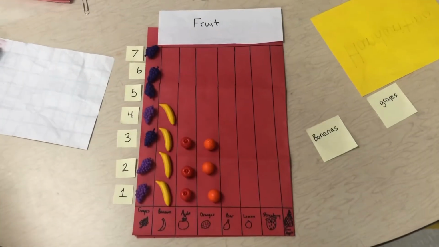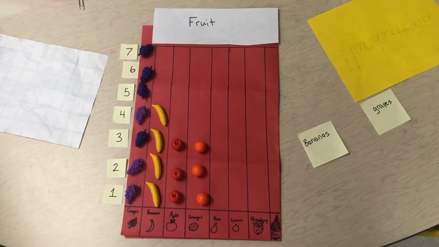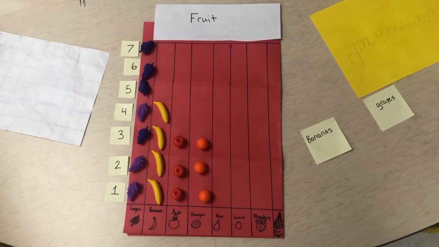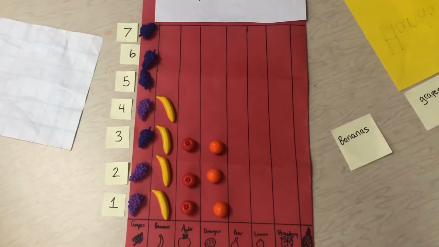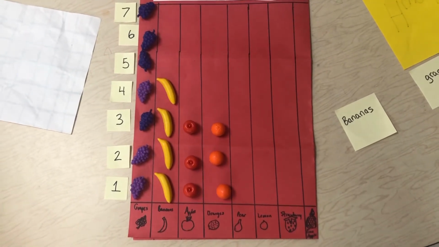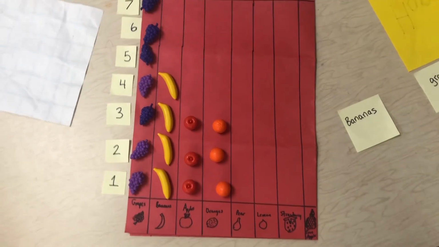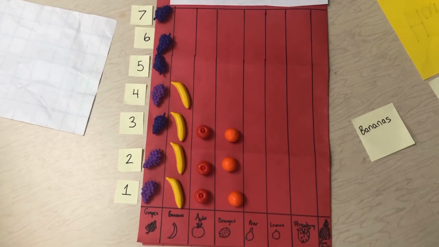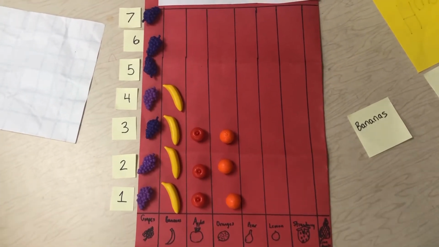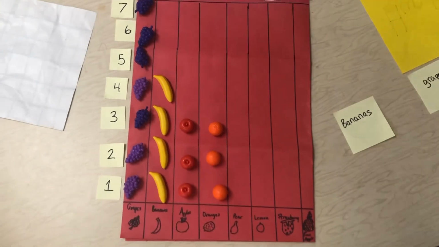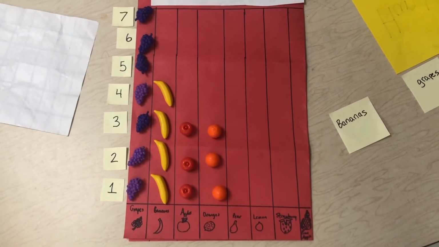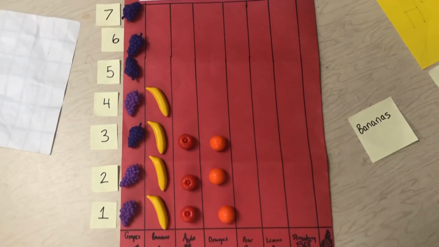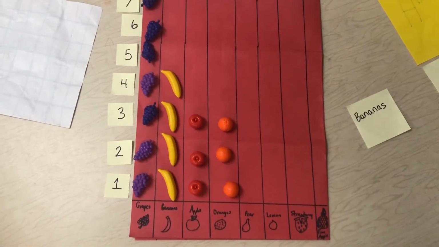And looking at our graph, which fruit has the same in it? We sometimes say the word equal also. Which one is equal or the same? Okay, so let's evaluate and look. All right, so I'm going to ask you this question too. Are the grapes the same as the bananas? No. Are the oranges the same as the bananas? No. What about the apples and oranges? Are those the same? Yes, those are the same.